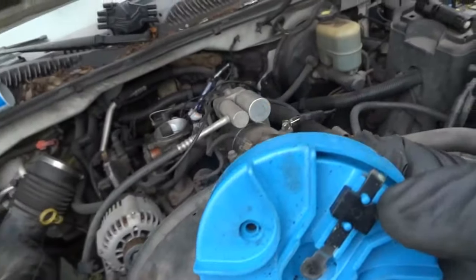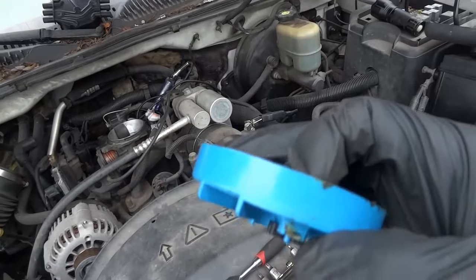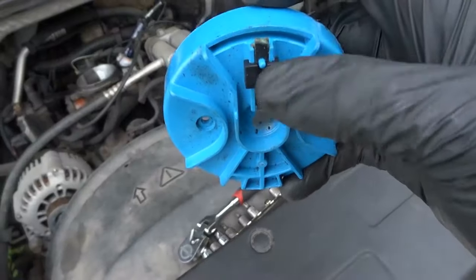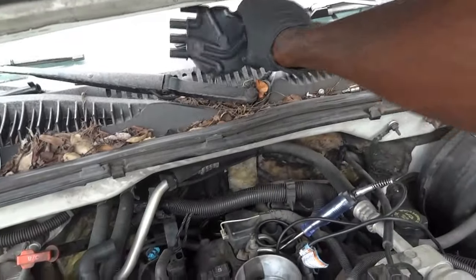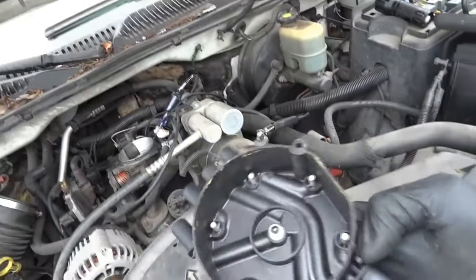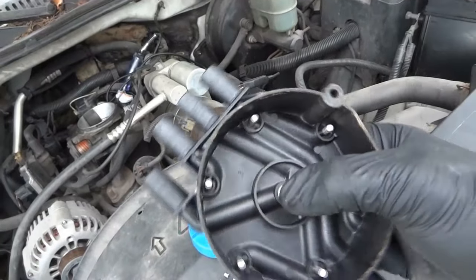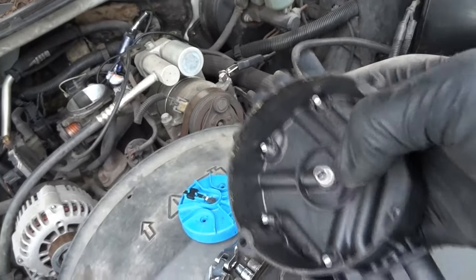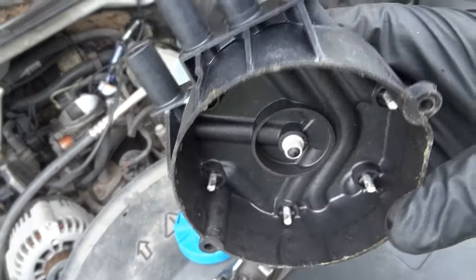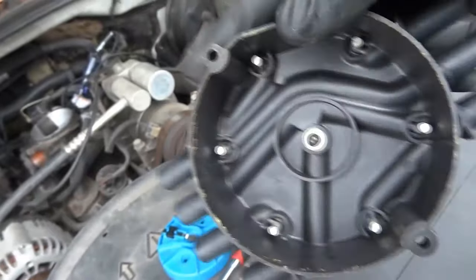And if you look closely here, I see a little bit of corrosion right there. Let's take the cap. So the cap over here, I see some presence of moisture in this cap. I don't know if you can tell.